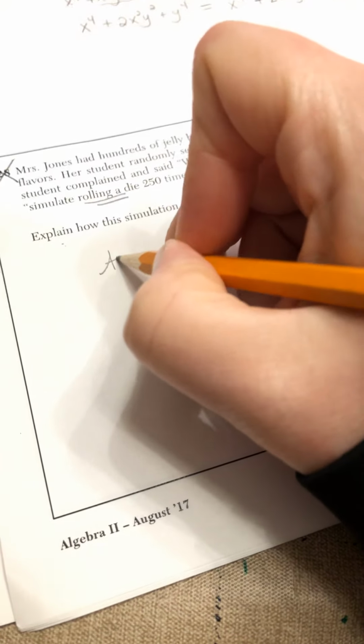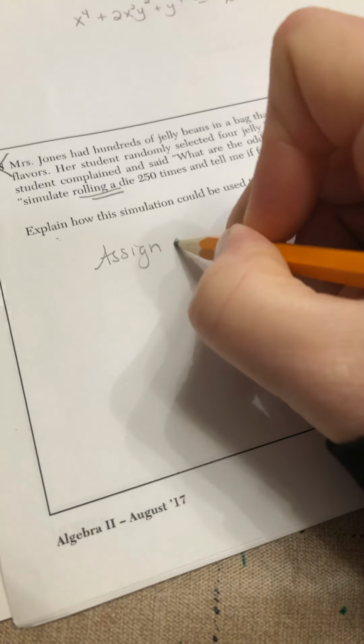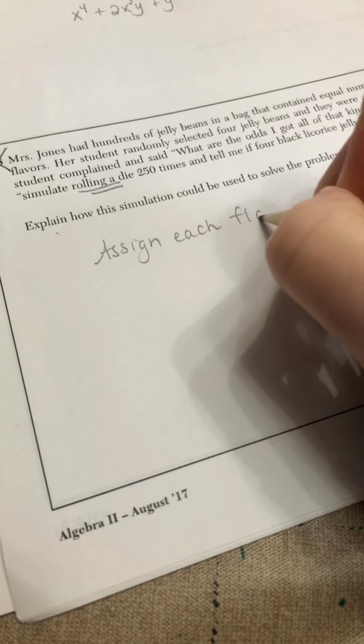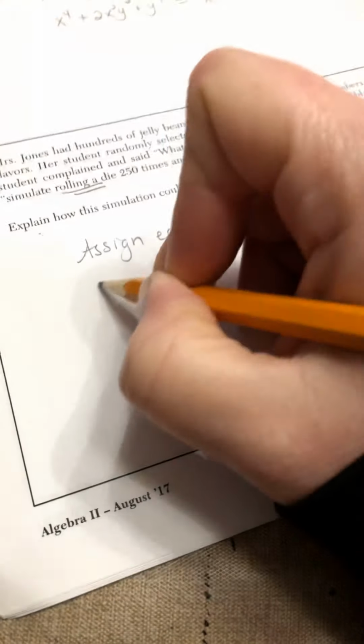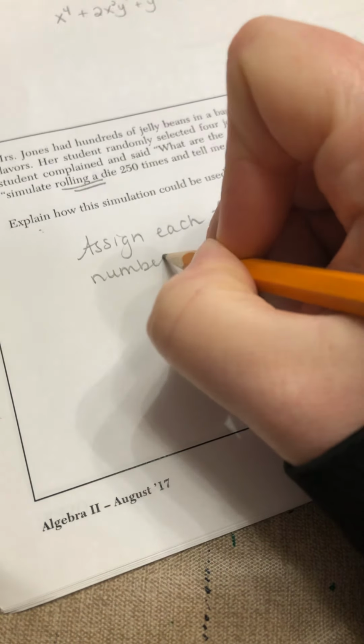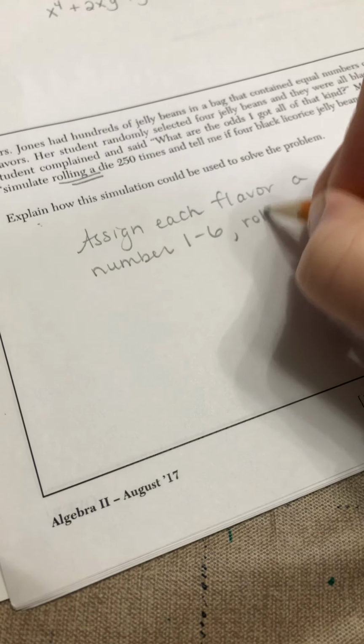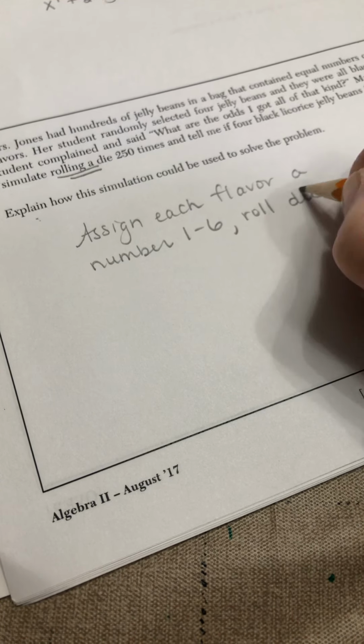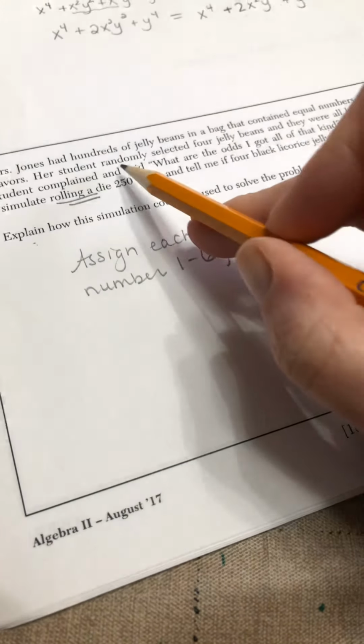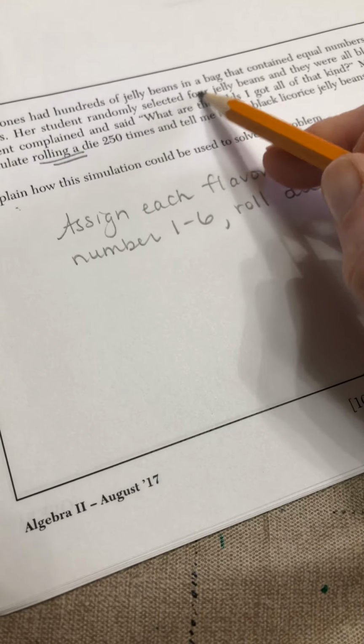So you would assign each flavor a number, 1 through 6. Then you would roll the die. How many jelly beans did he pick? He got 4 jelly beans.